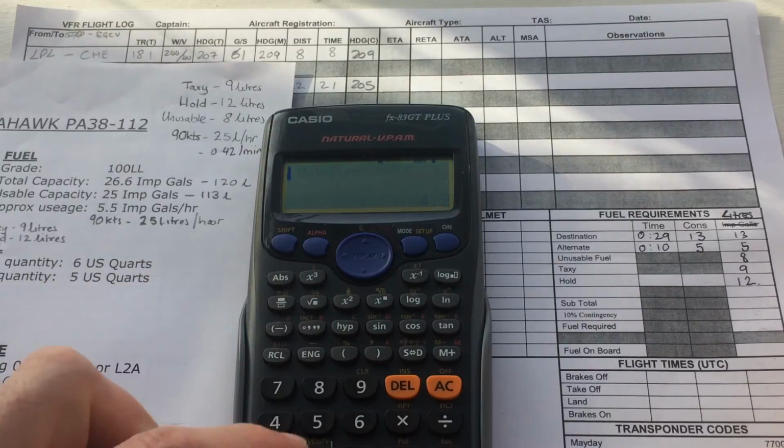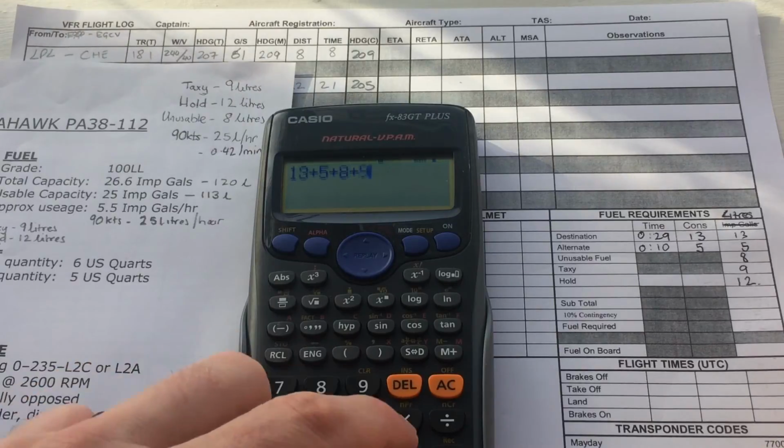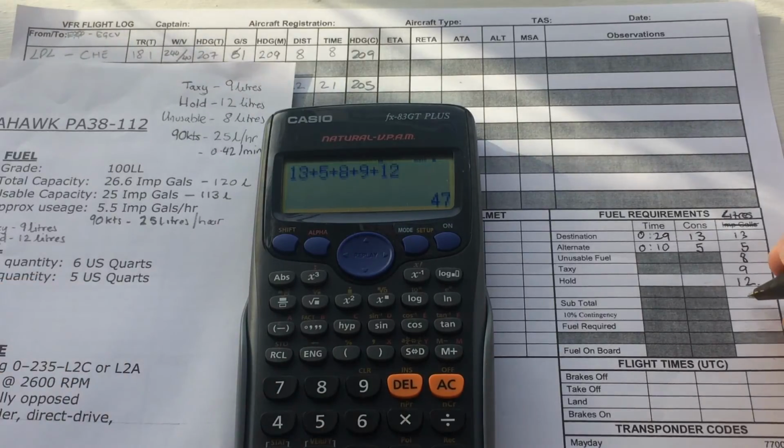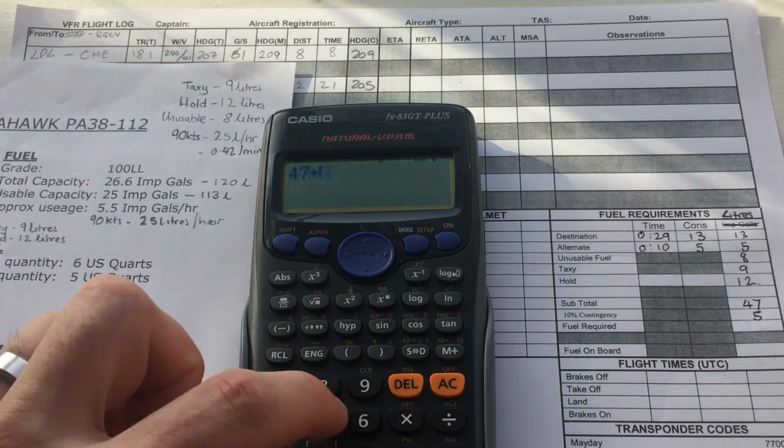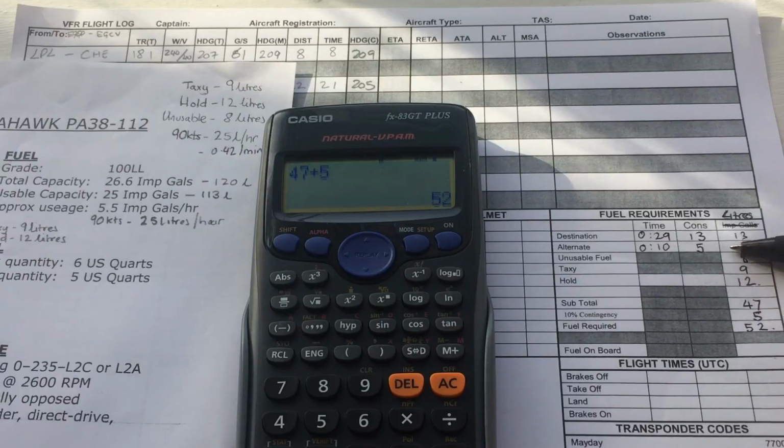Subtotal, so we add all of them up, so 13 plus 5 plus 8 plus 9 plus 12 should be 47, yep. Now there's a 10% contingency on top of that, so 10% of 47 is 4.7, so I'll round that up again to 5 and then add that all together. So 47 plus 5 is 52. That means with an alternate in place, our hold fuel if needed, and a contingency of 10%, I require for the flight down to Sleap 52 litres of fuel.